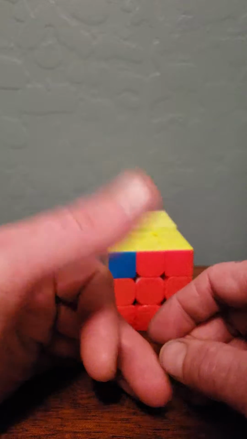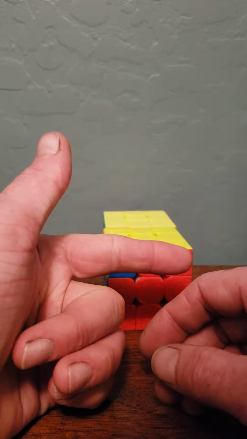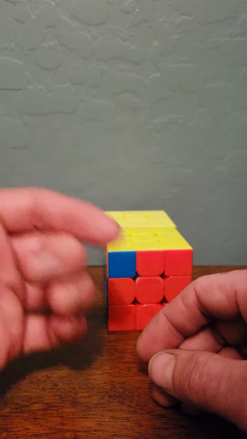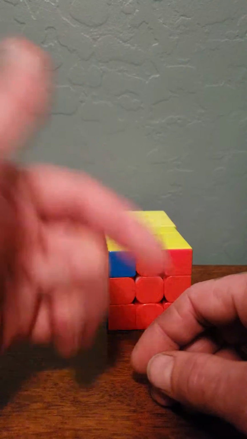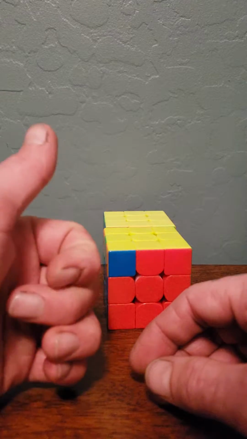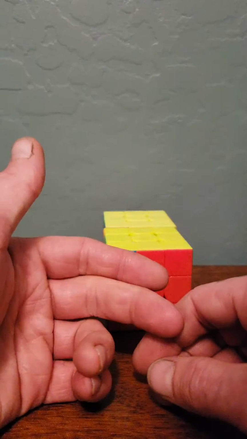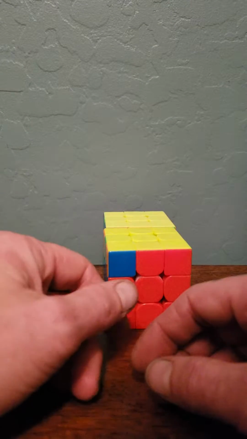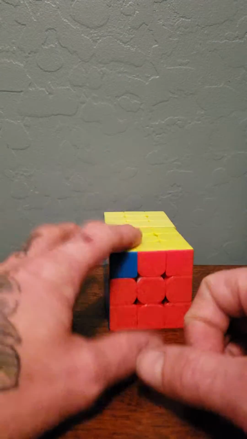Because what a G perm is, it's a U perm and an A perm on top of it. Because A perm is only moving corners and a U perm is only moving edges, there's a possibility of them both being on the cube at the same time. So instead of us doing one algorithm and another one, we can learn an algorithm to deal with them both at the same time. And that's what a G perm is.